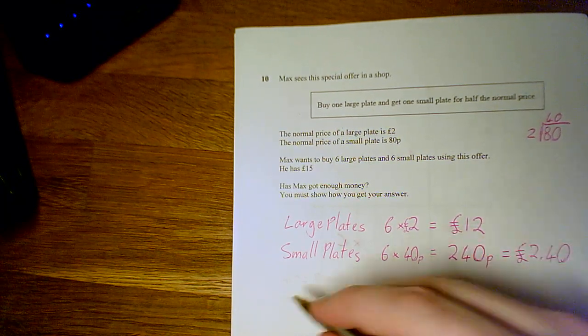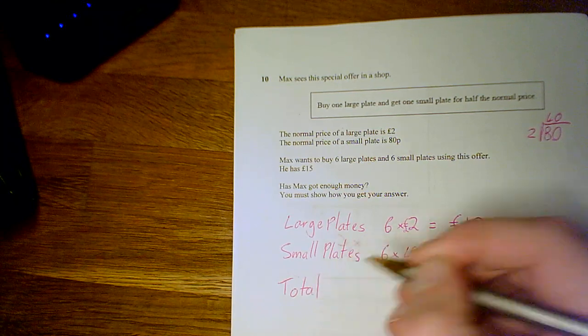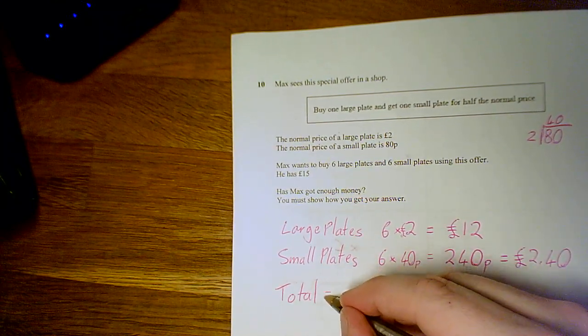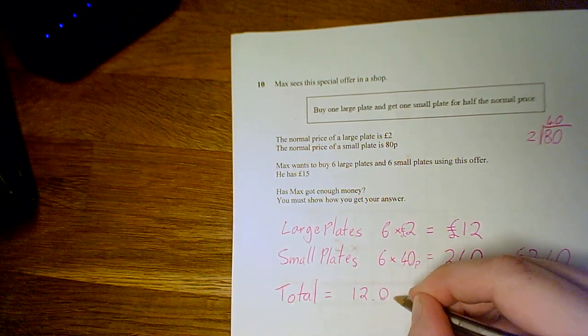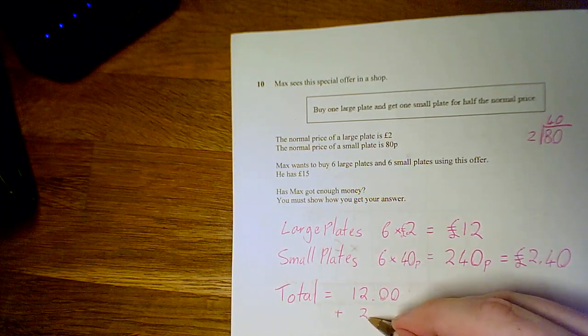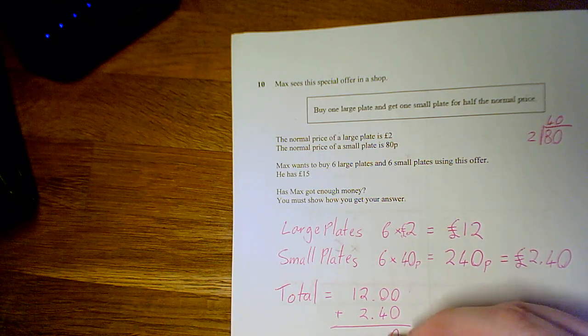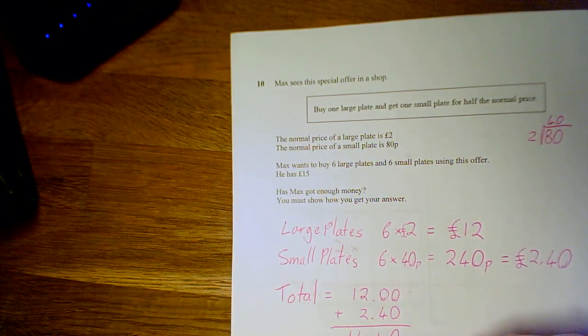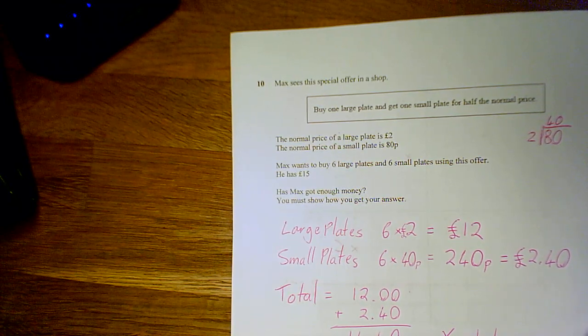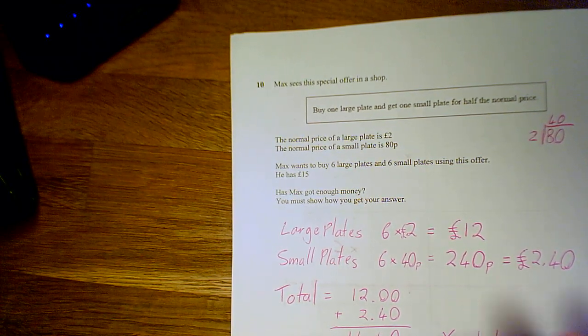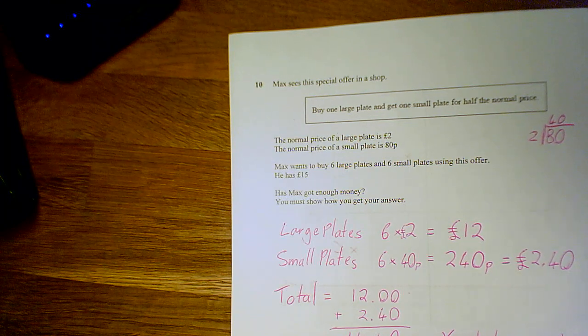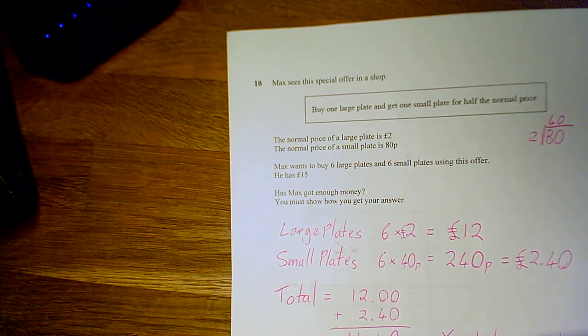So we've got, I'm just going to put the total as well, £12 exactly, plus £2.40. That means it's going to cost Max £14.40, and then just something very quickly, a conclusion mark. Yes, he has enough. Don't have to go into detail that £15 is 60p more than he needs or anything like that. Just, yes, he has enough money.